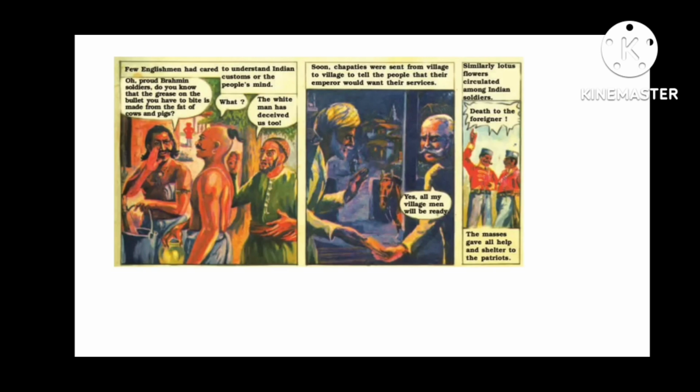"O proud Brahmin soldier, do you know that the grease on the bullet you have to bite is made from the fat of cows and pigs?" They were told that the grease they had to bite with their mouth was made of the fat of cows and pigs, which was extremely against religion for Indian Brahmins. So they became discontent, they became angry. "What? The white men had deceived us too." Deceived means cheated. People of other religions also knew that the British were cheating them as well.